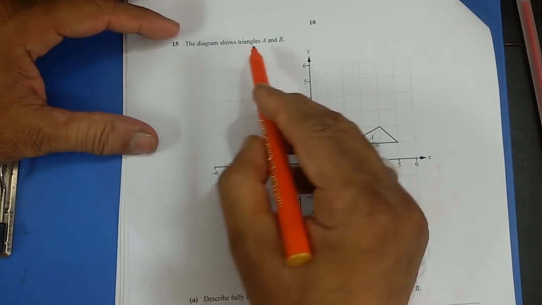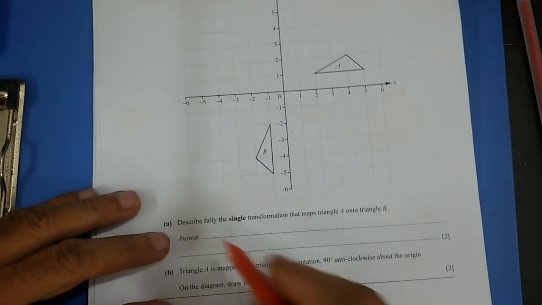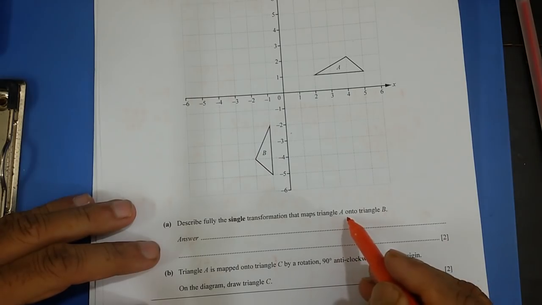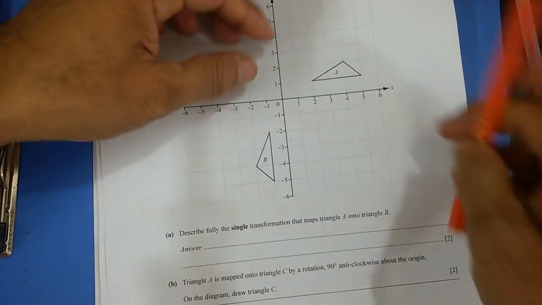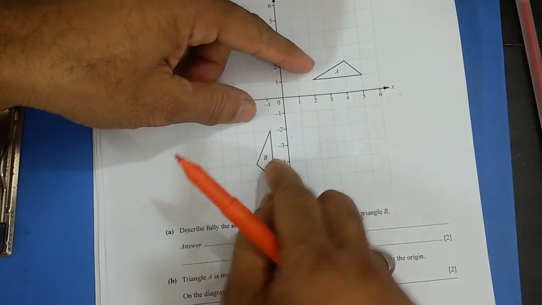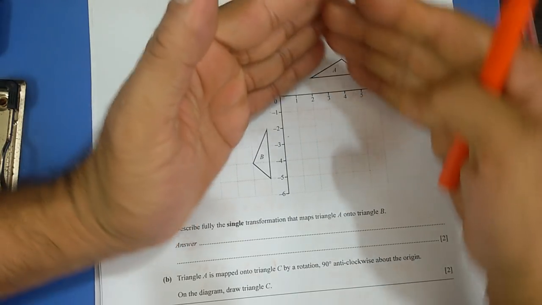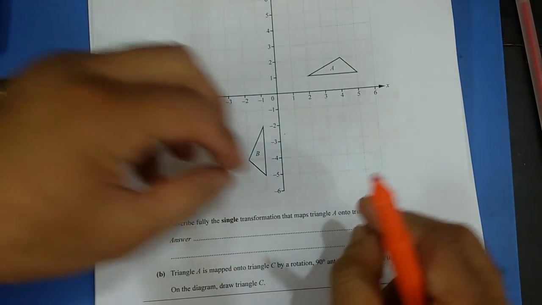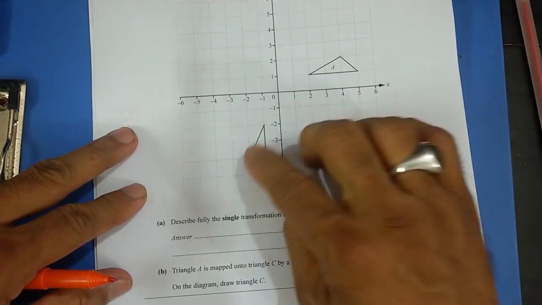All right, next one, 15. The diagram shows triangle A and B. Describe fully the single transformation that maps triangle A onto triangle B. Now it doesn't look like a rotation. If it was rotated like that, this point should be on this side. You can see that if I rotated this, it should be this way. And it's not an enlargement and it's not a translation. It must be a reflection.